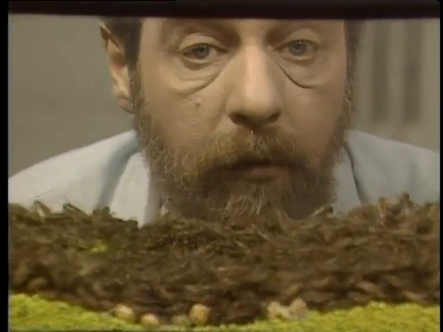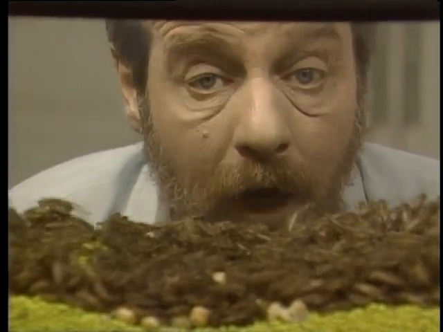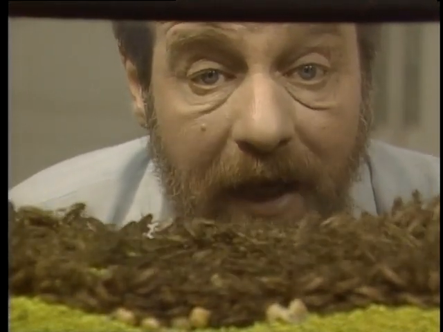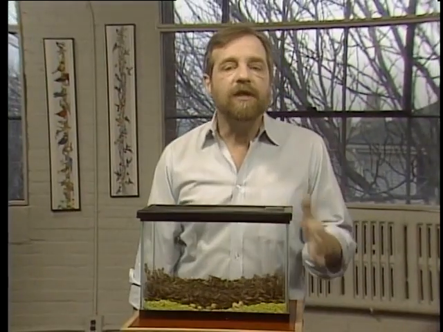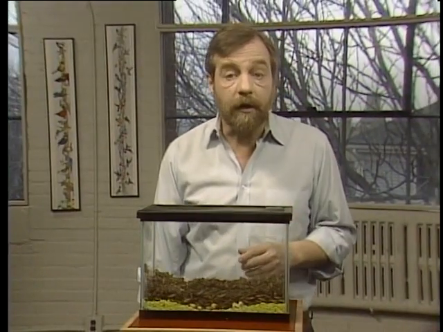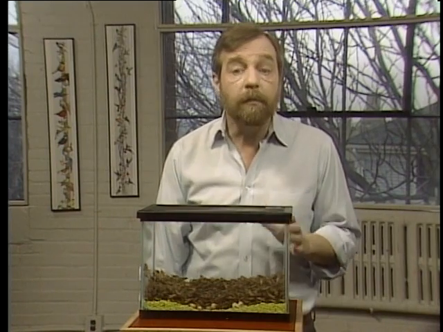This is unbelievable. Look at these guys. I asked for a couple of crickets for a demonstration, and what do I get? 500 crickets. Well, these guys are common American field crickets. You're probably more familiar with them by the sound that they make.